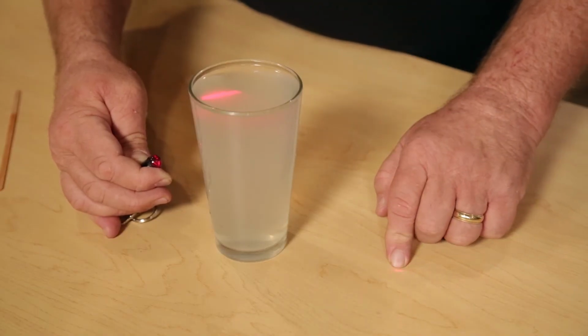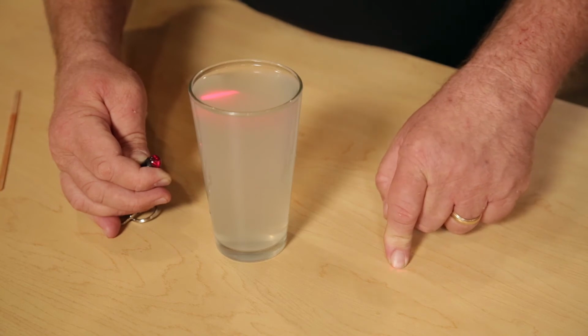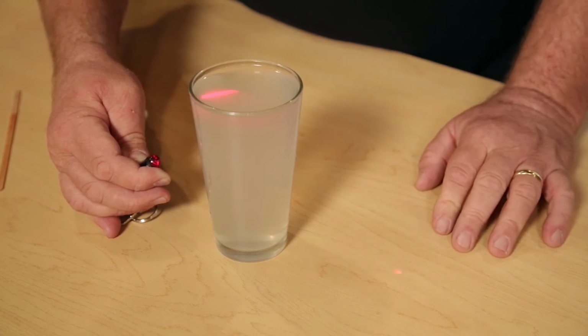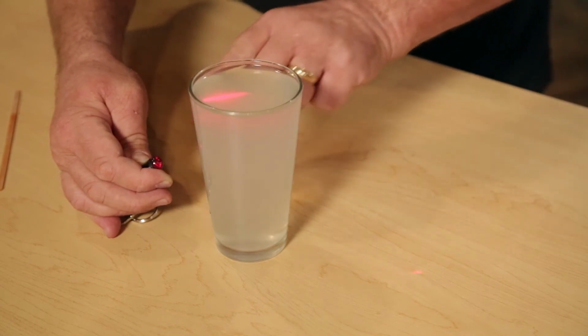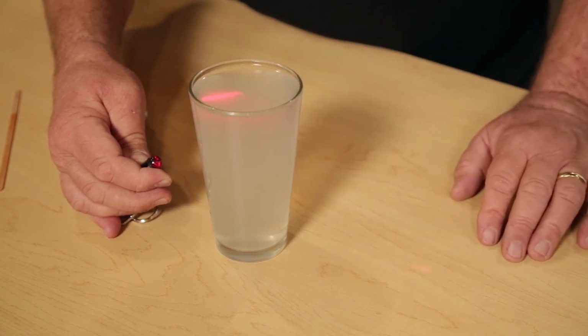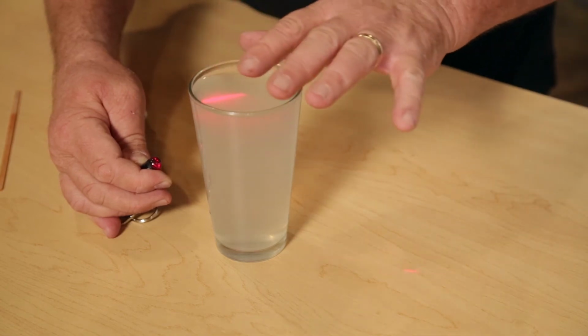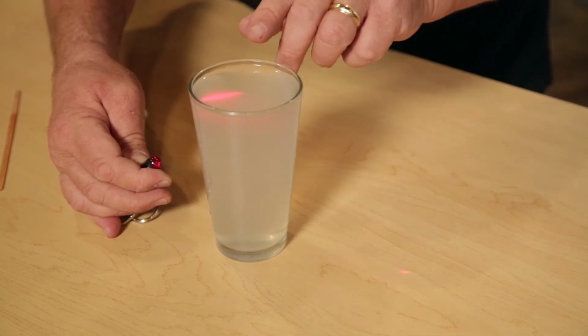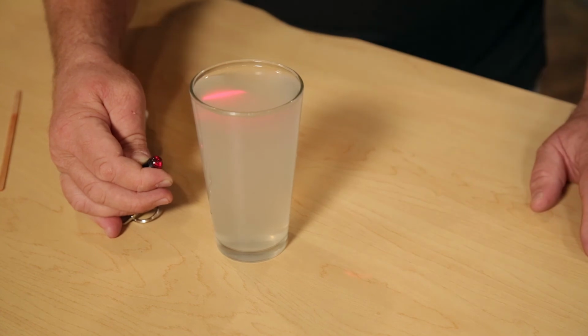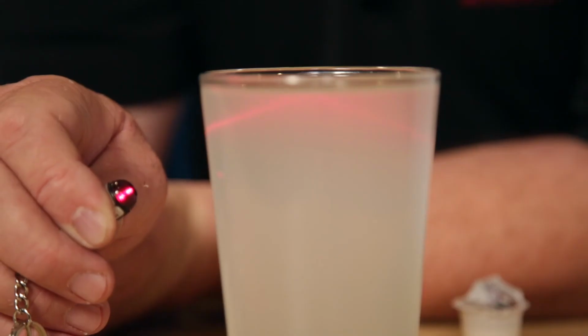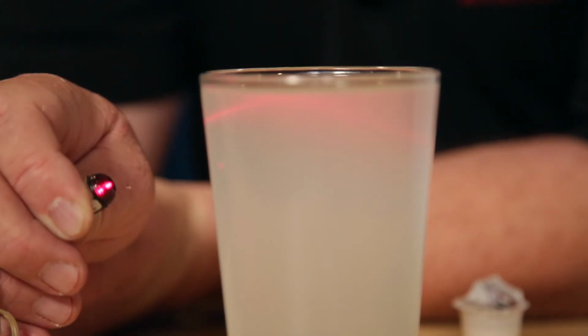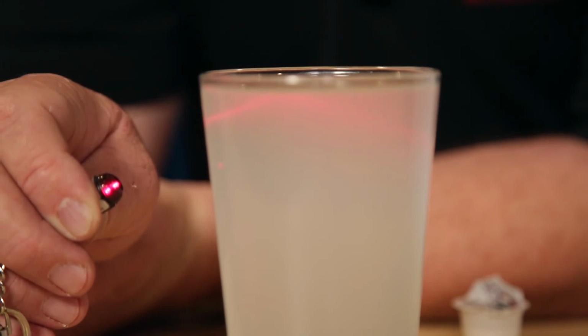The exiting laser beam is right here on the tabletop. I don't have a way to precisely measure it, but I certainly would believe that the angle going in is equal to the angle coming out, and thus we have reflection. The angle on bouncing off this top surface is the same coming in and going out.